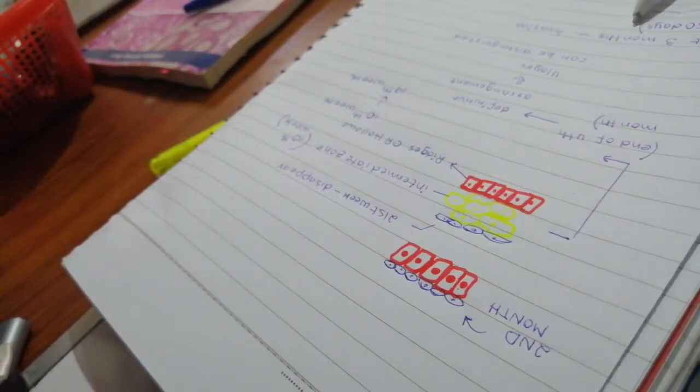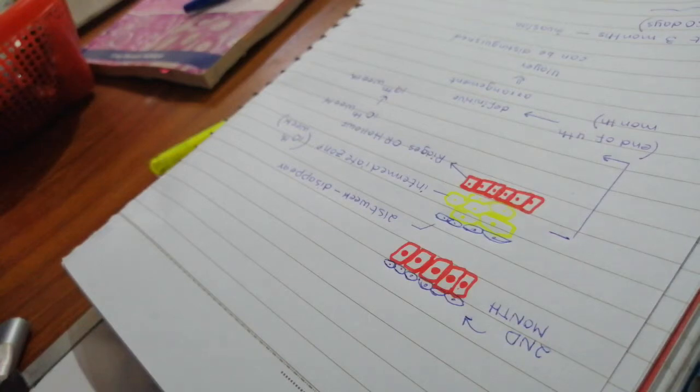This migration starts late in the embryonic period, that is 40 to 50 days, and continues till the 3rd month. And the dermis and the epidermis have an inductive effect on each other. So that's it. I am pretty sure that is enough. Now if we move onwards to dermis.